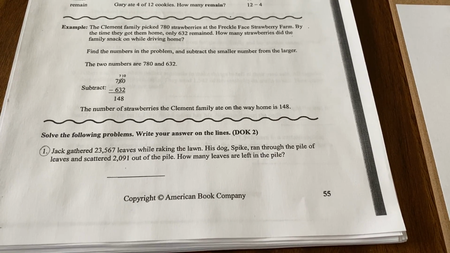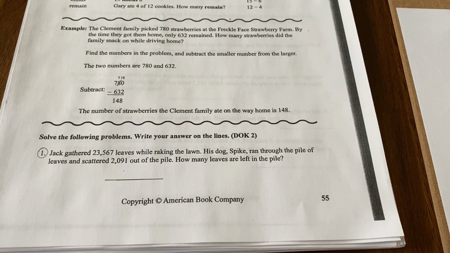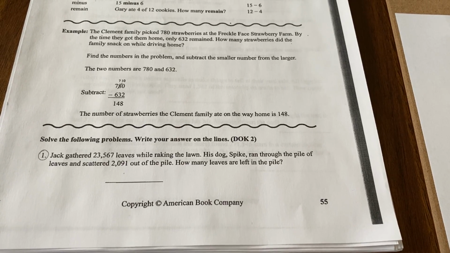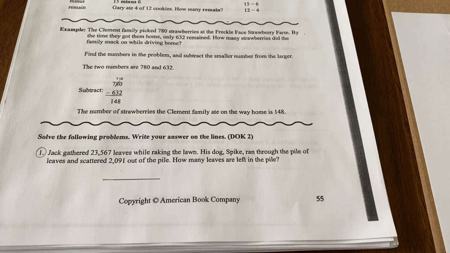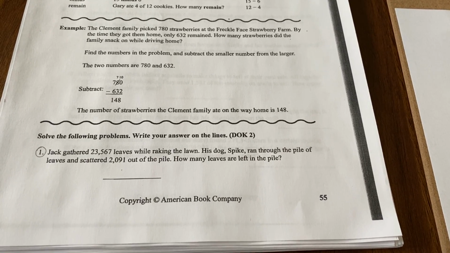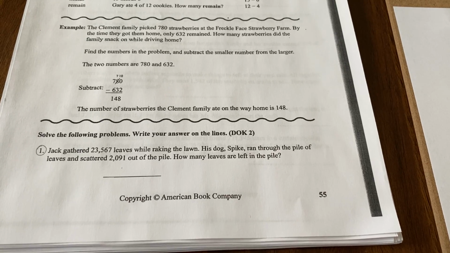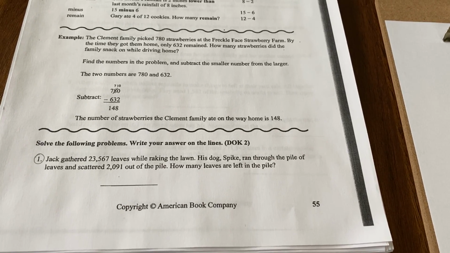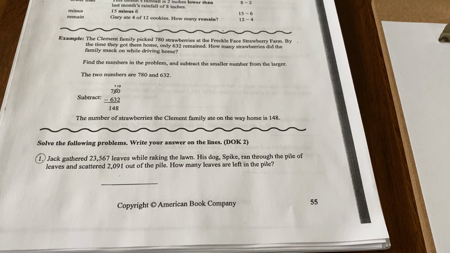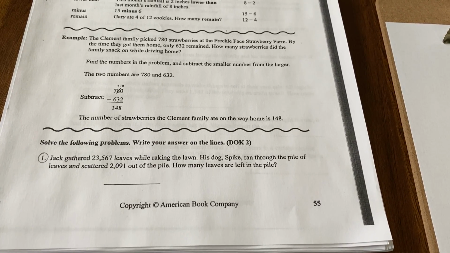So number 1 says, Jack gathered 23,567 leaves while raking the lawn. His dog Spike ran through the pile of leaves and scattered 2,091 out of the pile. How many leaves are left in the pile? So now that we've read it once, let's go through and chunk it.